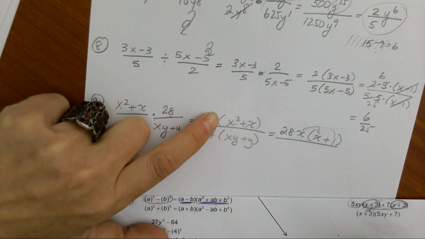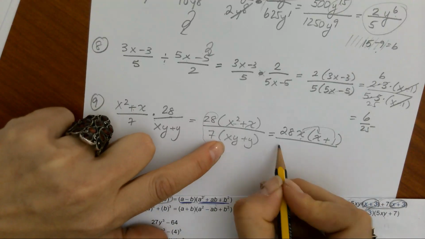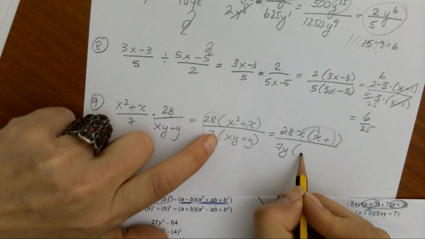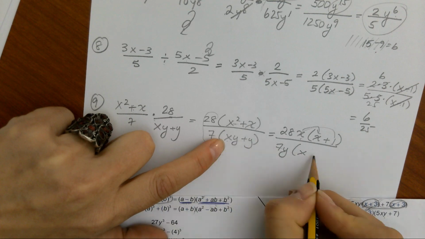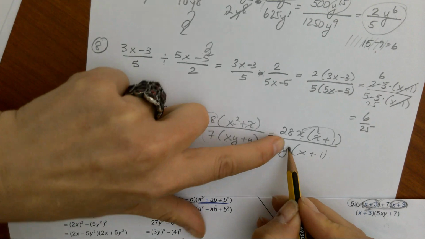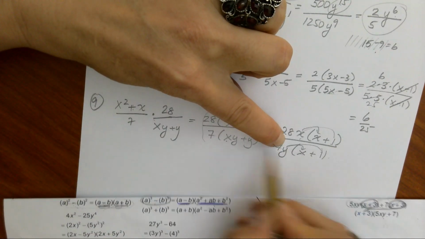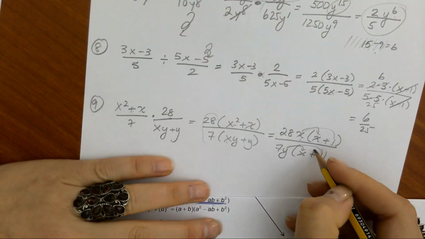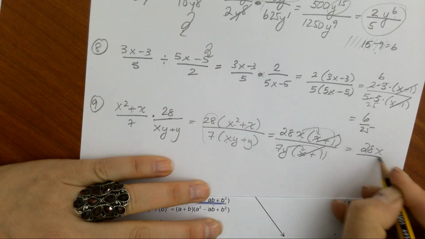So that works. Now here I can pull out a y. So 7y. If I take out a y, y times what is xy? x. Y times what is y? Well, 1. Let's check: y times x is xy, y times 1 is y. So that works. Now I get same over same, it's gone, and I have 28x over 7y.